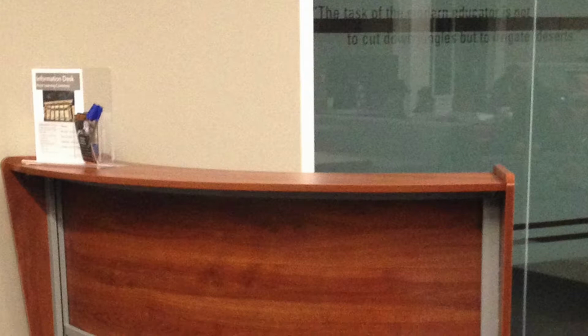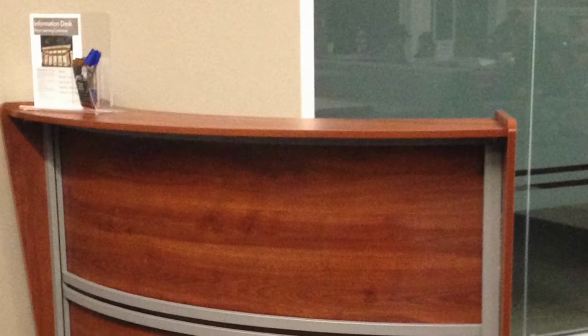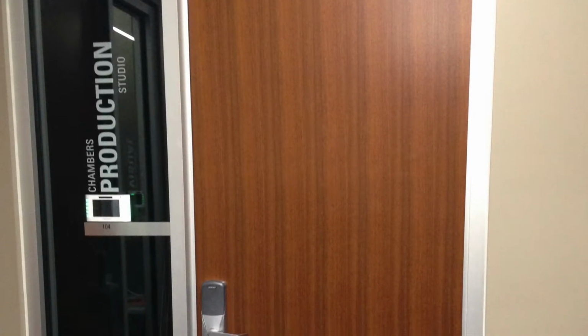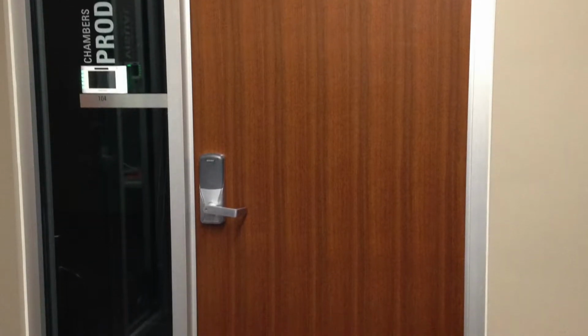The first thing you need to do is go to the help desk on the second floor of the PLC to rent an SD card. You must have your student ID to do so. Once you get the SD card, you should go to this recording room in the corner of the PLC to begin recording your video.